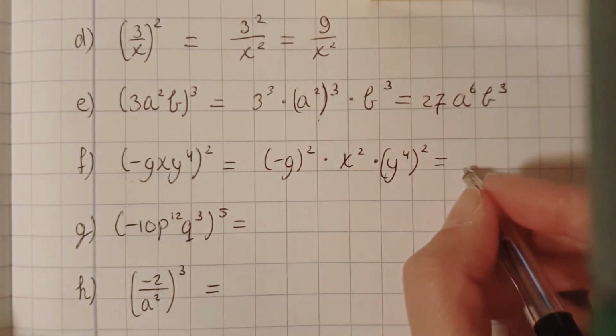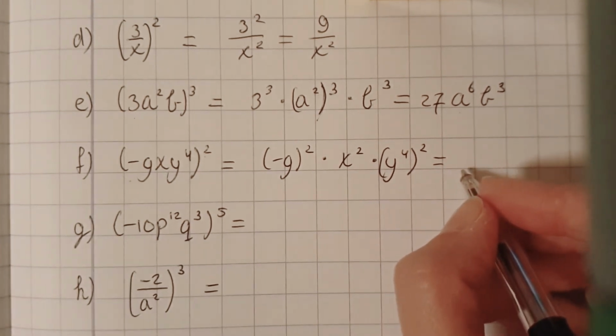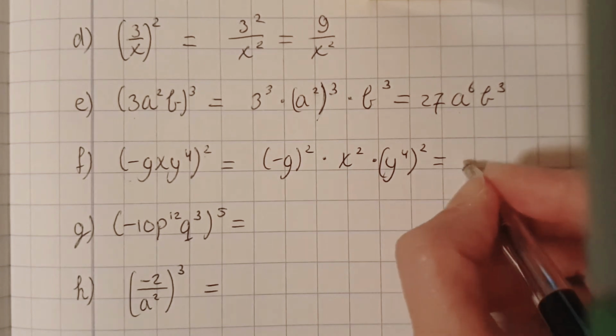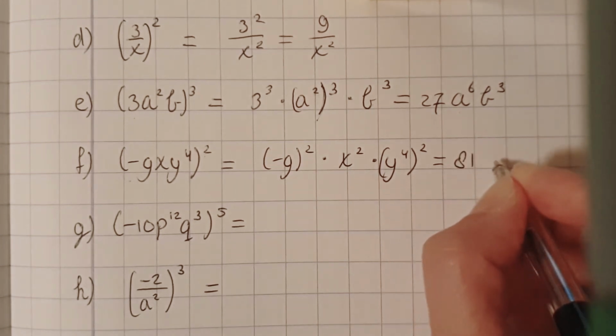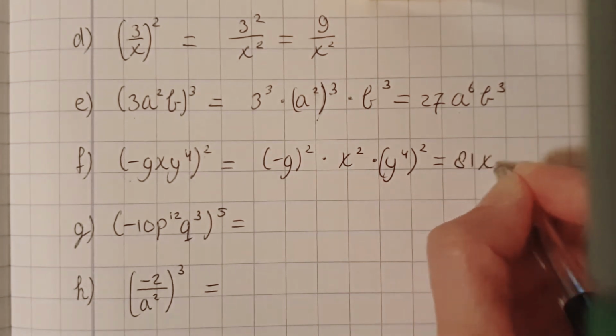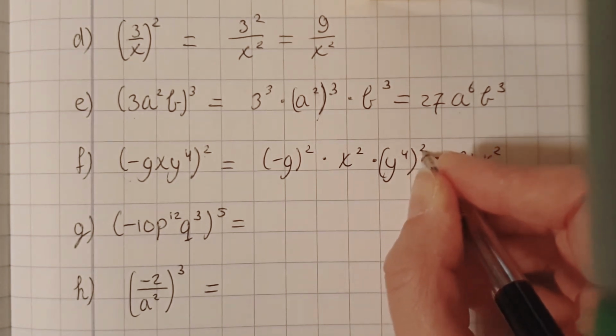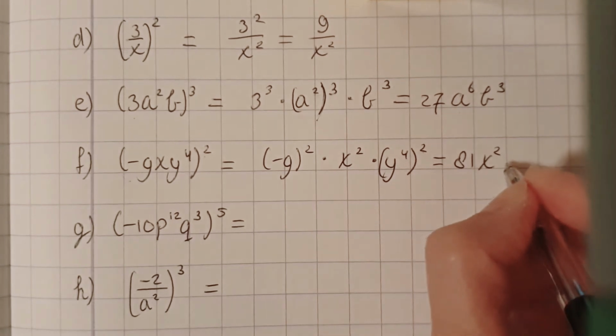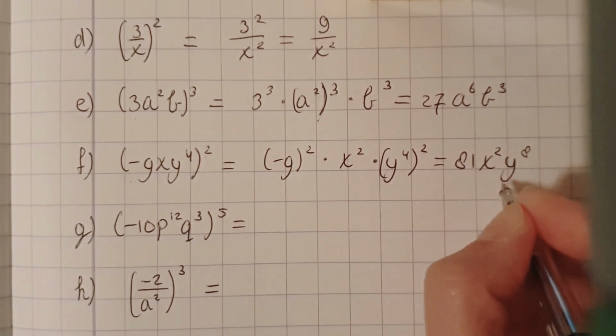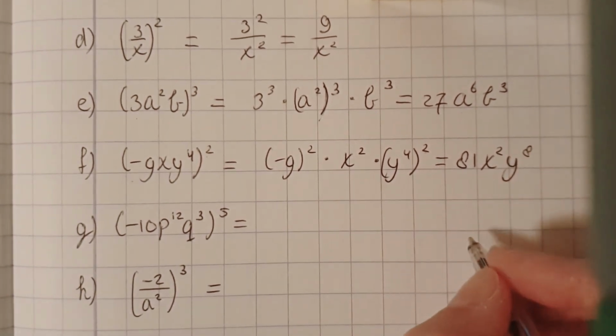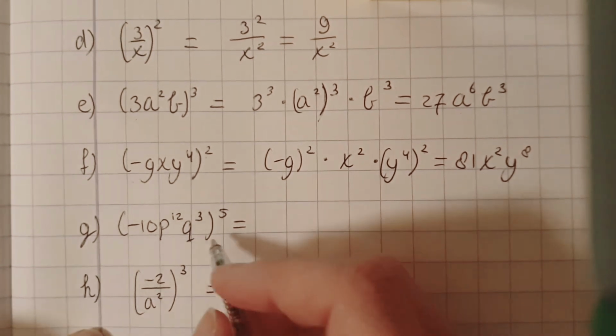Okay, let's work it out. Minus 9 squared is minus 9 times minus 9 is a positive 81. X squared is just x squared. Y by the power of 4 by the power of 2, again, exponents times each other here. So that's y by the power of 8. And this is done.